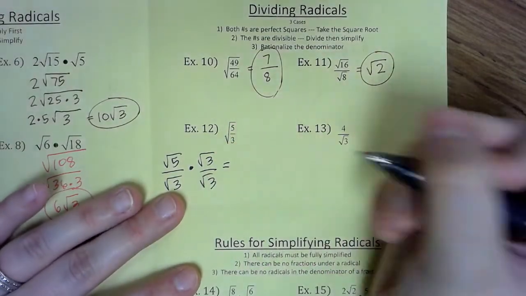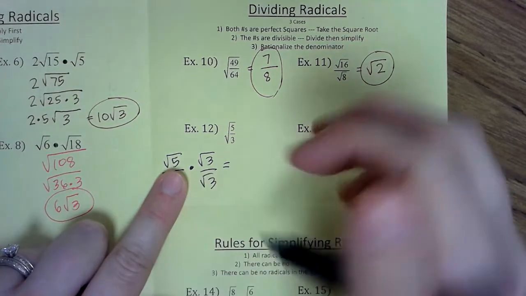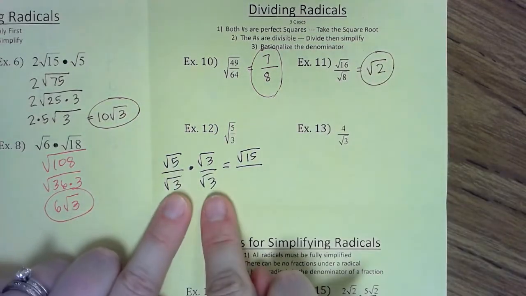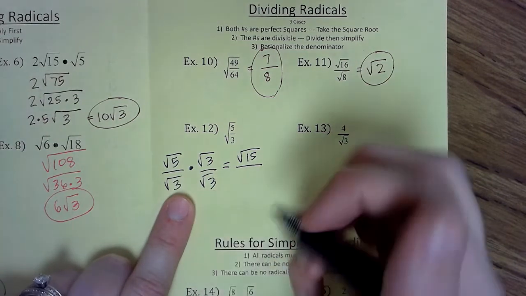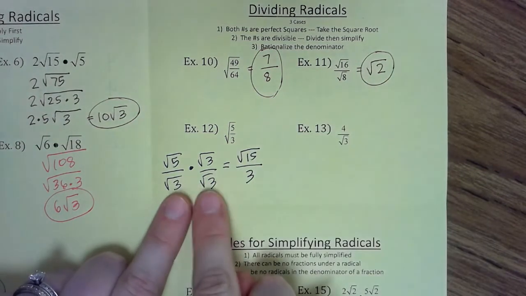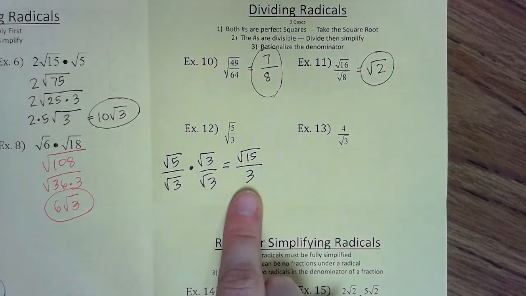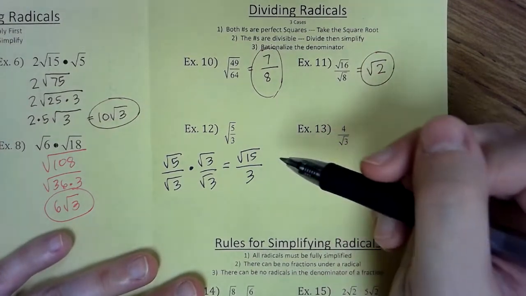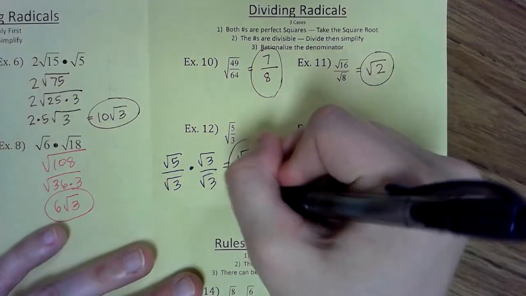Hopefully you remember when you multiply fractions, you go straight across. So 5 times 3, square root of 15. Square root of 3 times the square root of 3, if you need to do it this way, is the square root of 9, and the square root of 9 is 3. But remember, since they're the same, it's just that number and you lose the radical. All right, so let's make sure we're done. Can I simplify the square root of 15? Is there a perfect square that can evenly go into 15? No, and 3 is a whole number, so we're good.